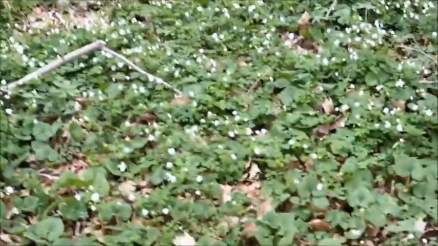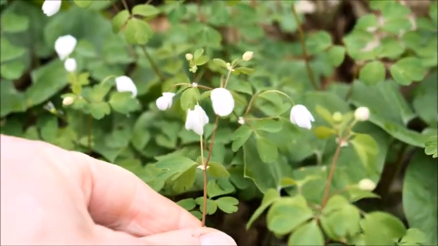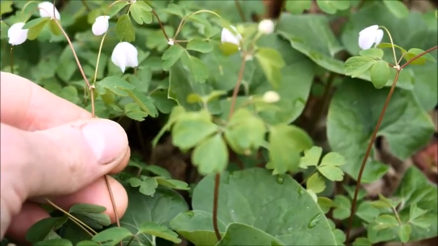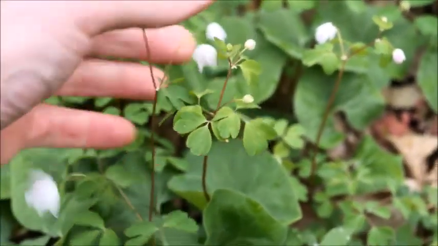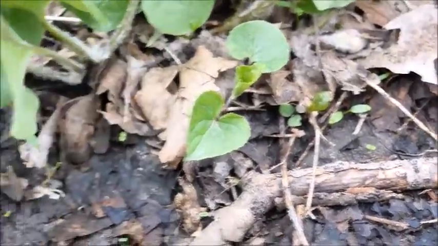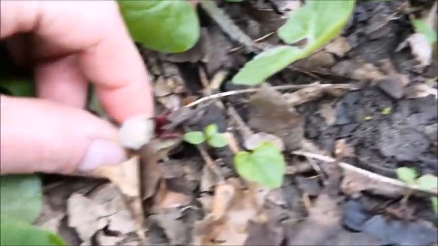So down along lowlands, you can see lots of these little white flowers. These are called false rue anemone. A little closed up yet as it's still pretty early in the morning. And one of the crazier flowers, if I can find any that are opened up, this is called wild ginger.